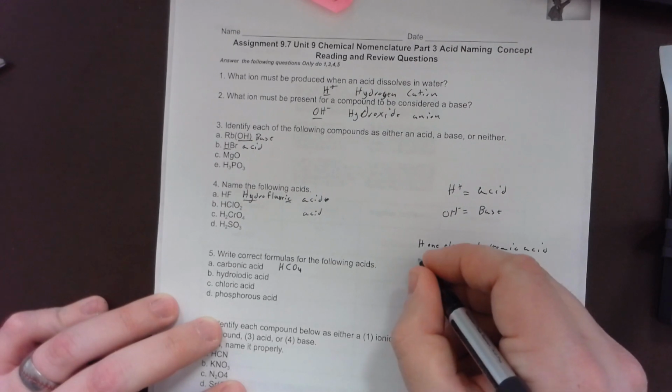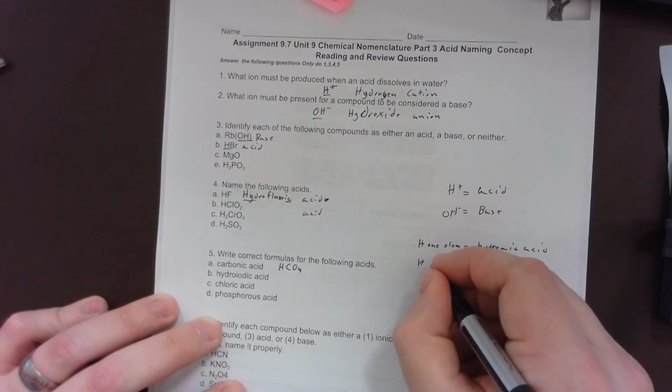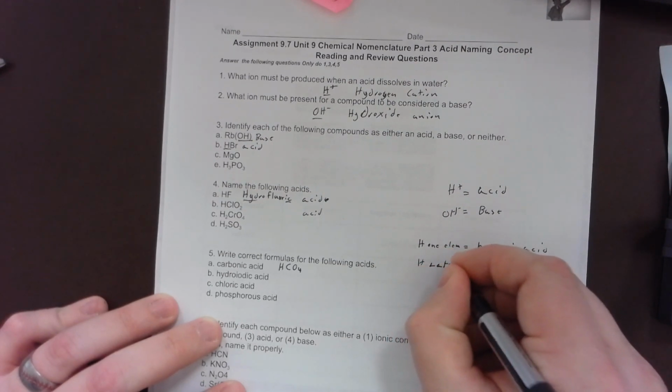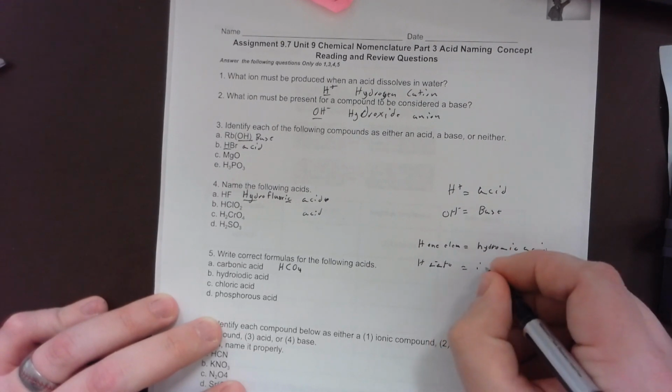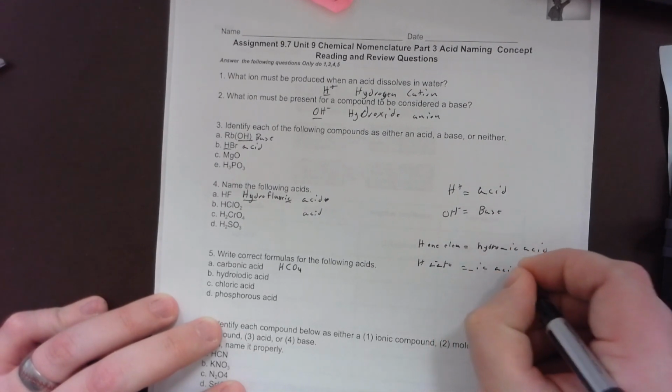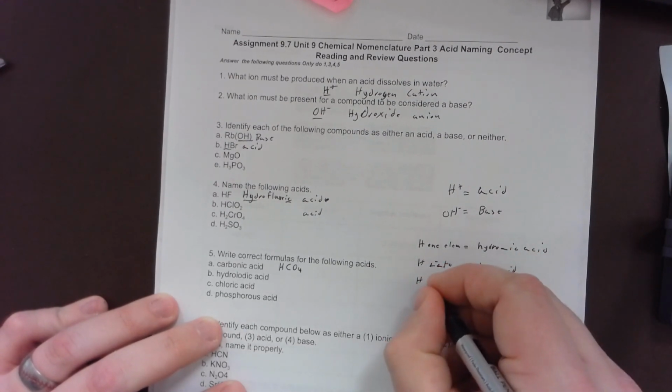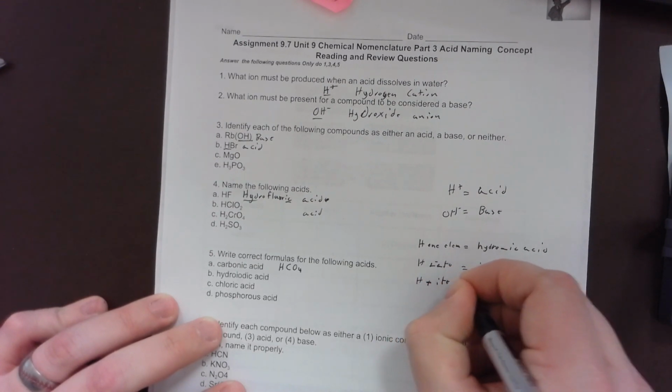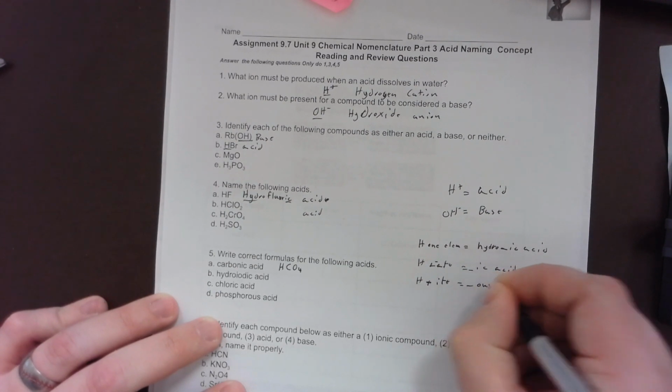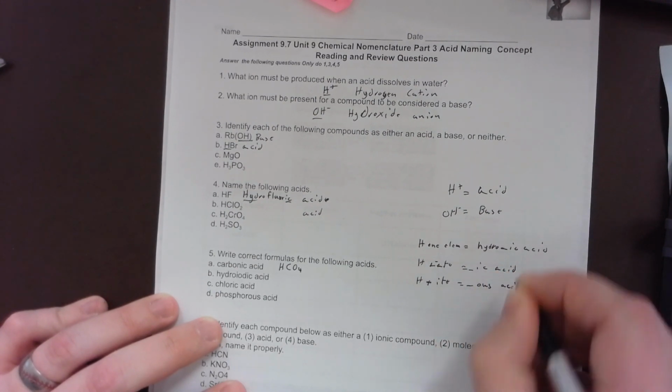If it is H and ate, it equals ic acid. If it is H and ite, it is ous acid. Okay, those are the rules you need to follow for this particular thing. If you follow that, it shouldn't be too hard.